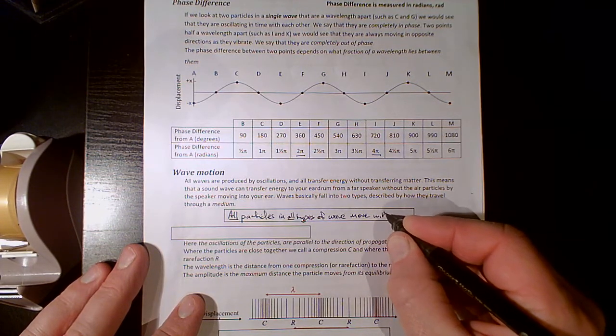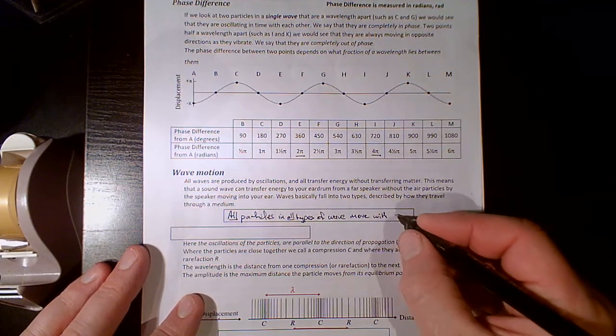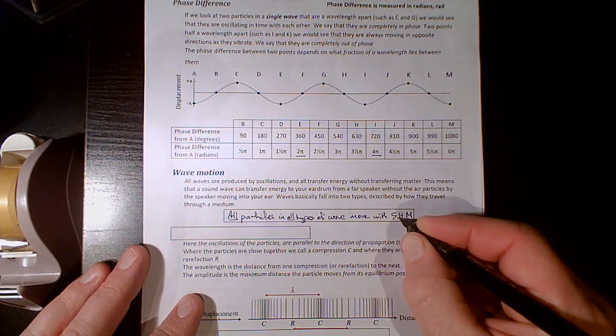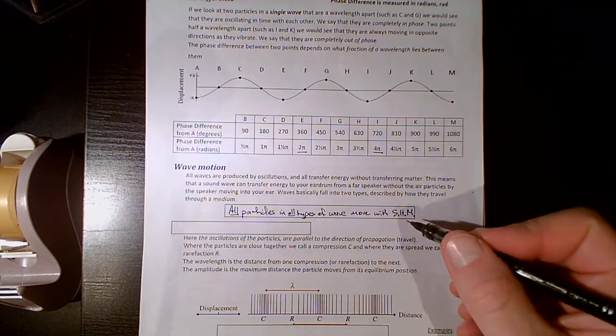It's simple, it's harmonic, cyclical, and it's about movement. We are going to go into that next year. It's a proper full-on physics topic, but we're just going to work on the idea that it moves.